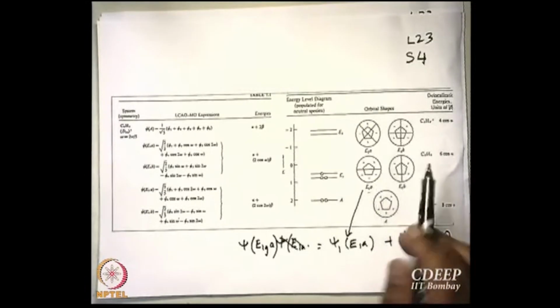Does this ring have a center of inversion? No. Where does the center of inversion come from? Center of inversion comes from the fact that you have taken two such rings and you have placed them like this. Right? Now this and this, they are related by a center of inversion, isn't it?